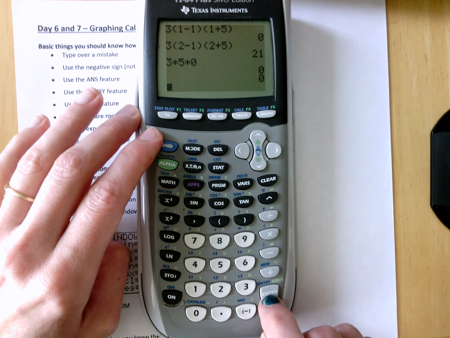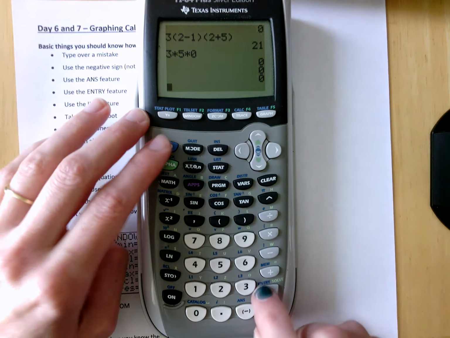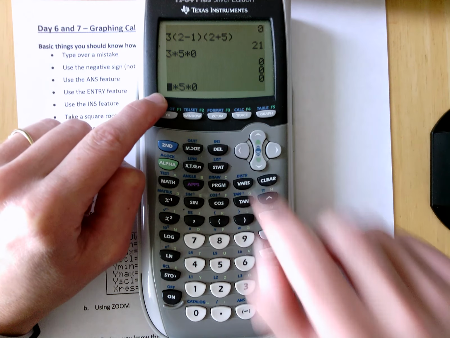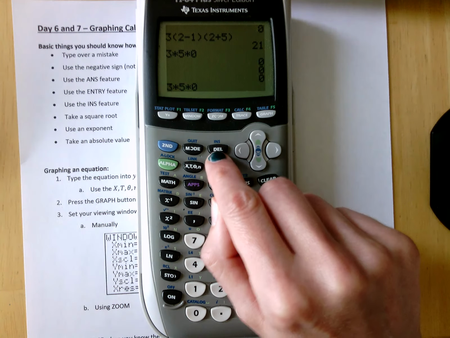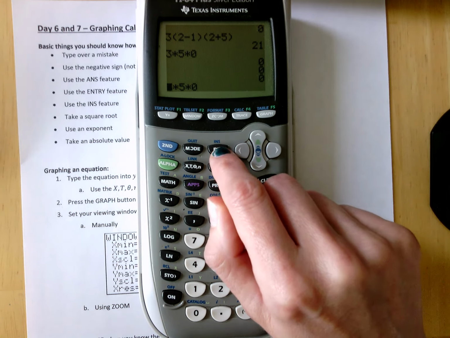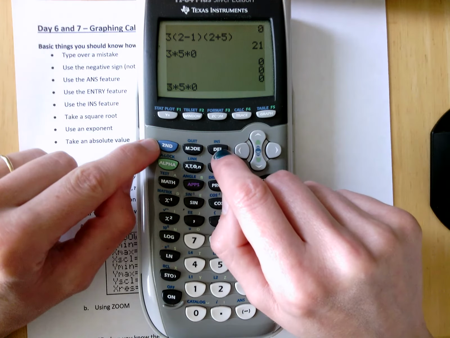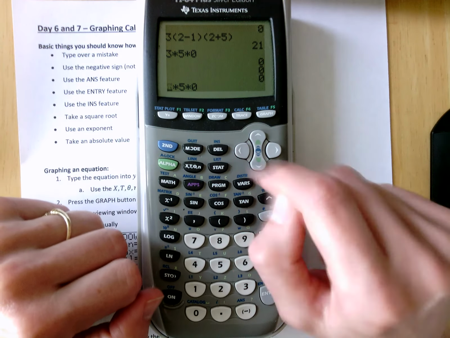Okay, so anyway, back to the problem at hand. So I'm doing second entry to pull this up, and I want to put that 1 in the front. Well, above your delete key right here, see it says INS? That's short for insert. What that's going to do, it's in blue, so again, my second button. So I hit second once, and then that delete key.